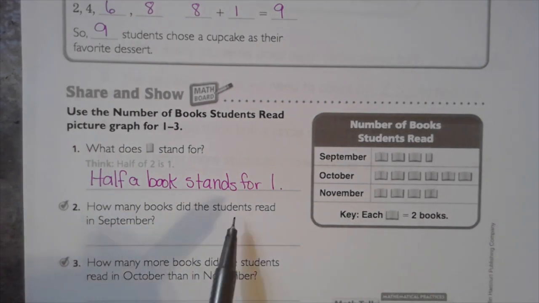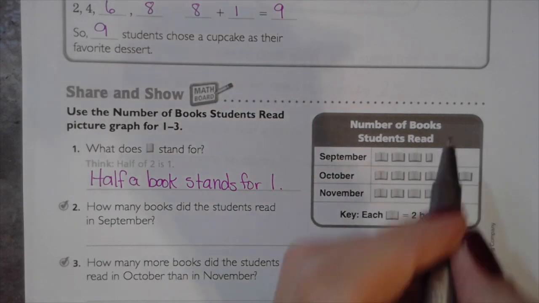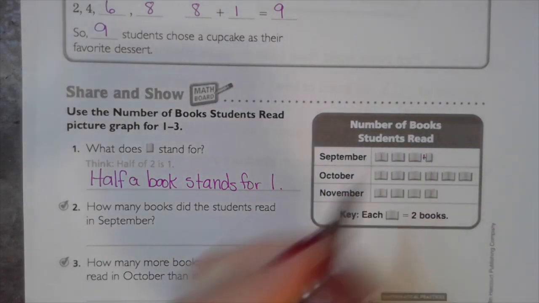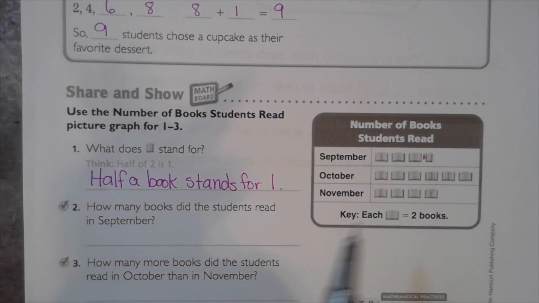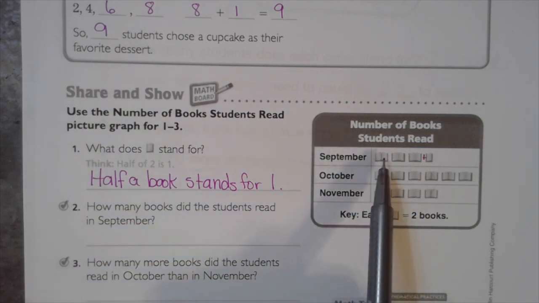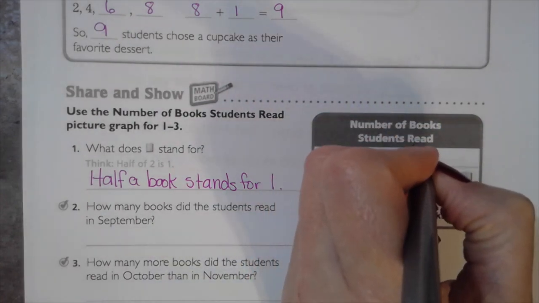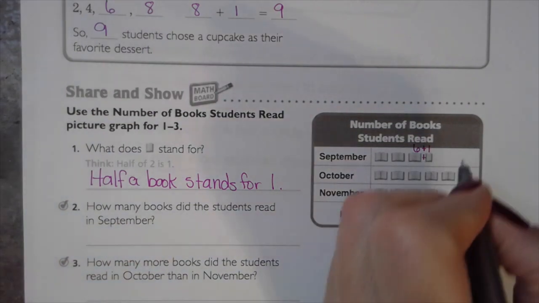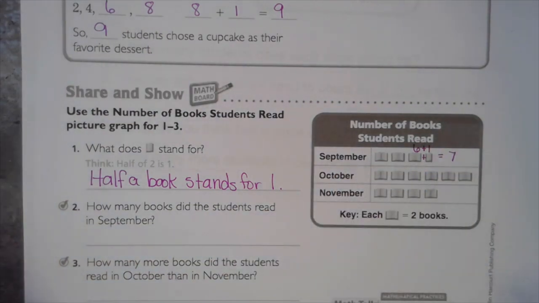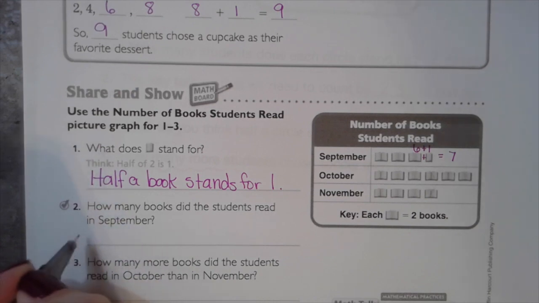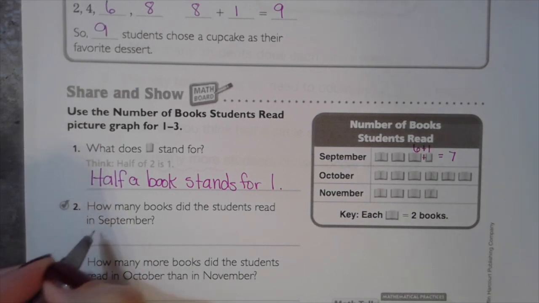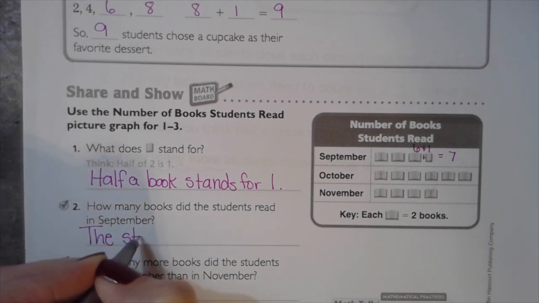How many books did the students read in September? Okay, so we're going to count by 2, except for this guy, and then we're going to have to add him, right? So let's count by 2s until we can't anymore. I want to hear you. Ready? 2, 4, 6. So then we have 6 plus 1 equals 7. So the students read 7 books in September. That's not very many books. I bet you guys read more than that.